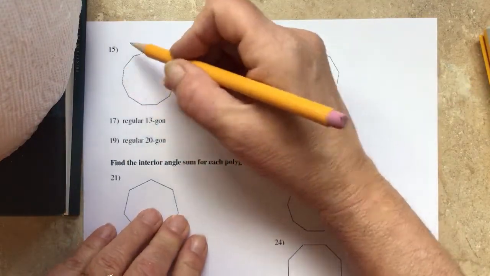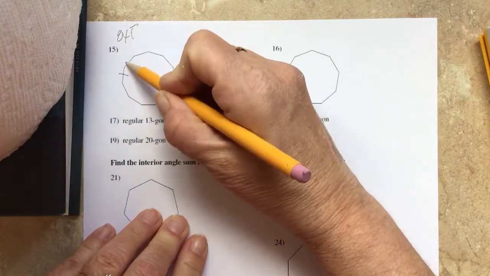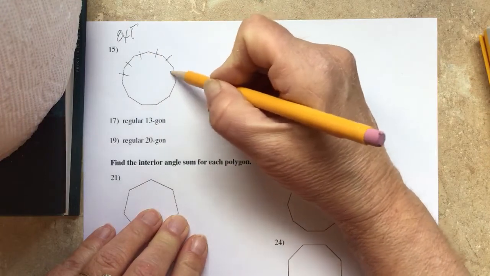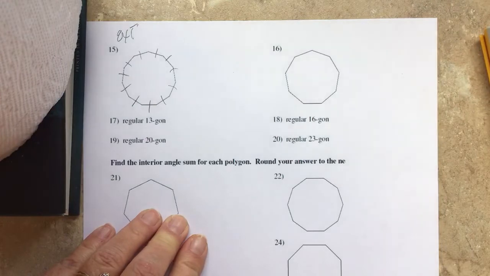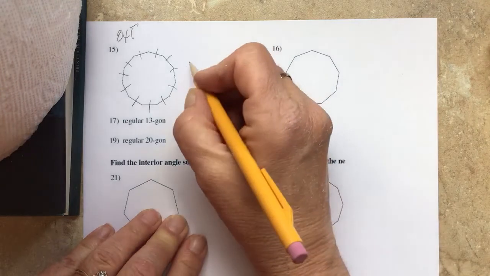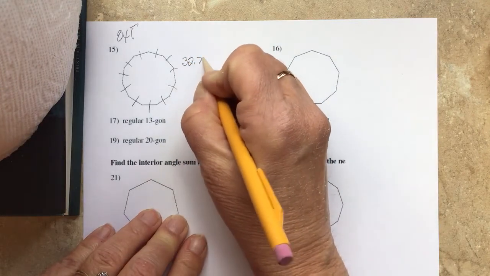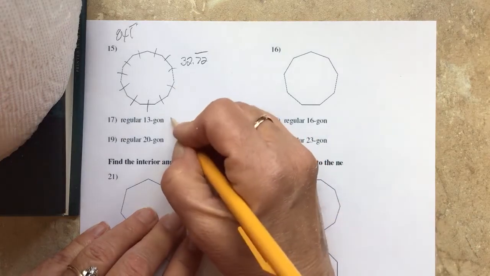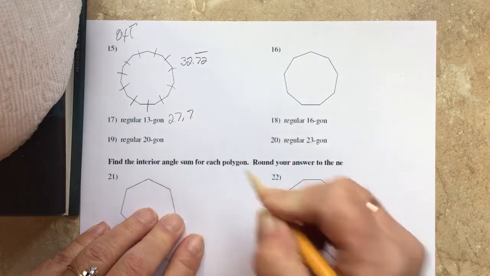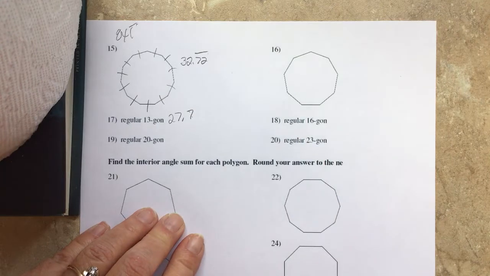All right, exterior. I have to make a note to myself because this is 1, 2, 3, 4, 5, 6, 7, 8, 9, 10, 11. 360 divided by 11. I think I have that on the other page already. 32.72 repeating. I'm not going to round it because I can see the repeat. 13, 360 divided by 13. 27.7. 20, 360 divided by 20. 18.